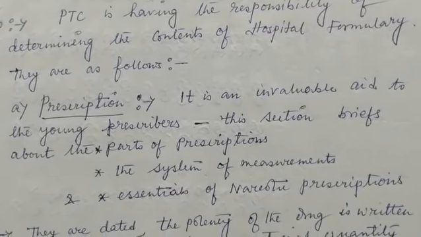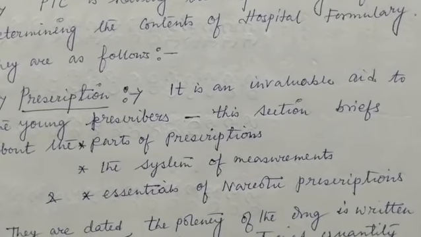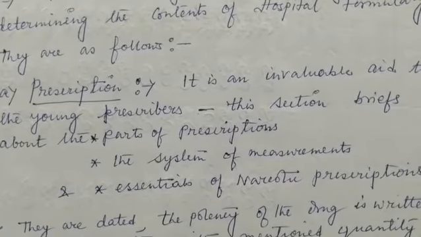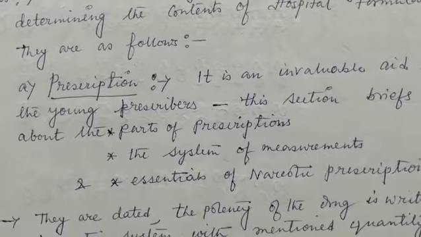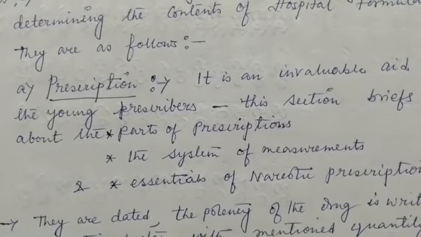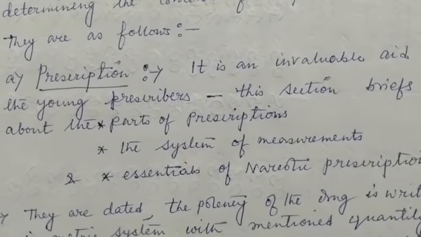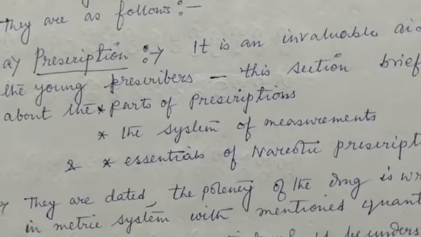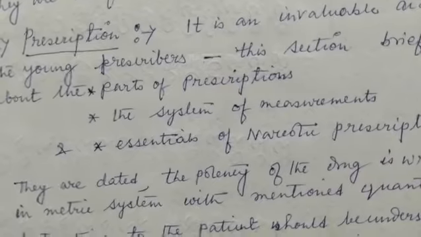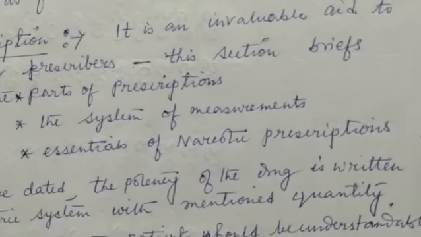First is prescription. It is an invaluable aid to the young prescribers. So prescribers can follow such kinds of prescription formats. They are very useful for the young doctors. This section briefs about the parts of a prescription, the system of measurement, and essentials of narcotic prescriptions.